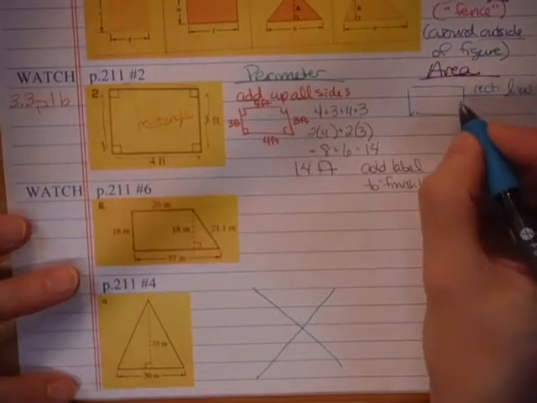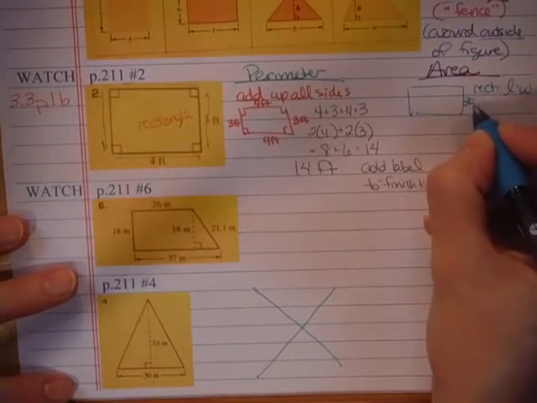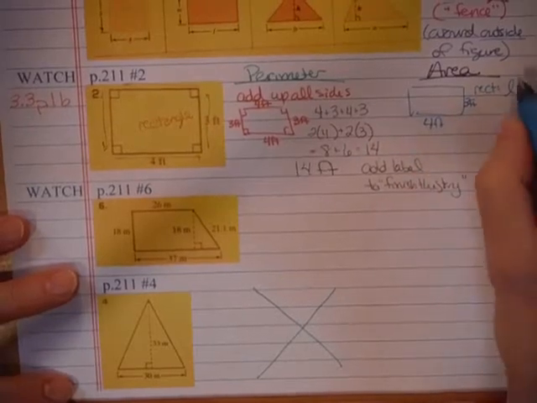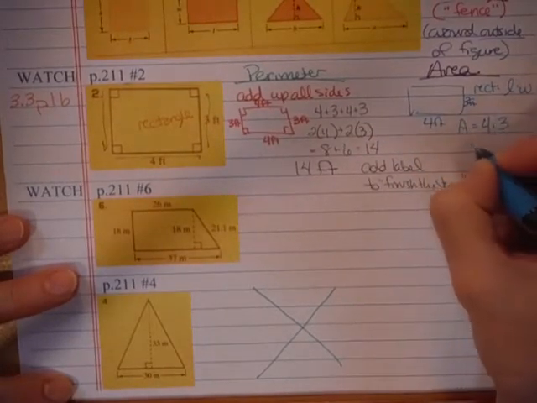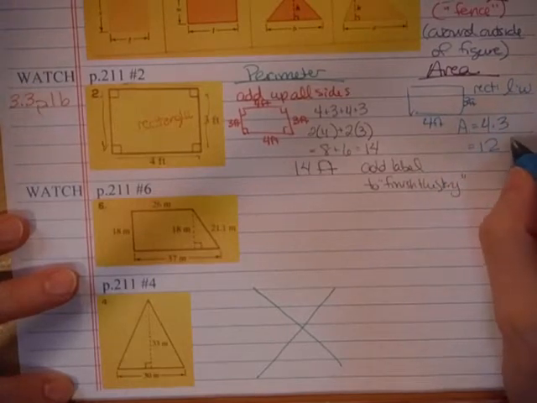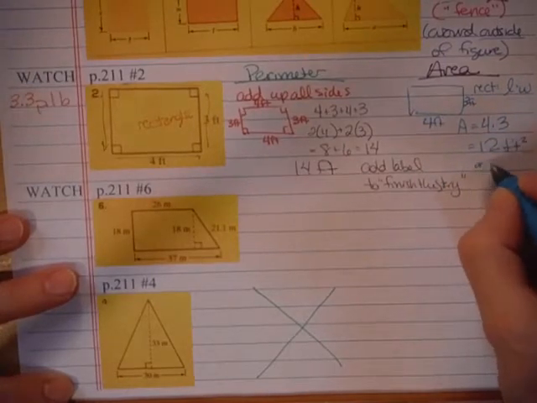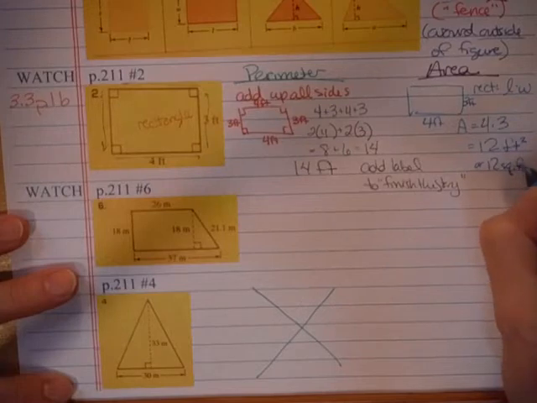Okay, so the rectangle here, I've got 3 feet as my width, 4 feet as my length, so the area is going to be 4 times 3, or 12, and the way we label that is feet squared, or you can write that as 12 square feet.